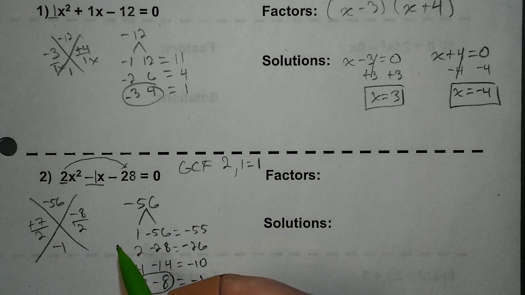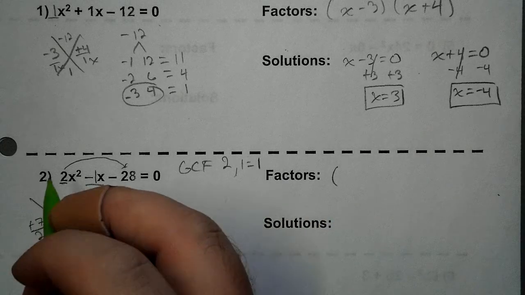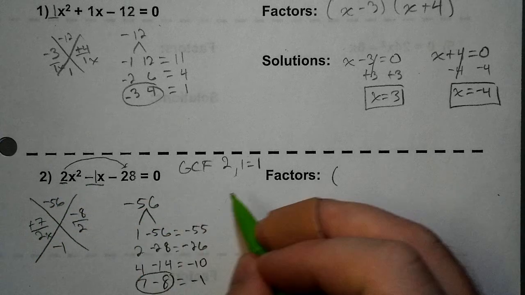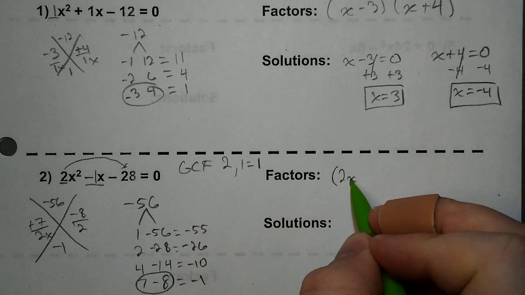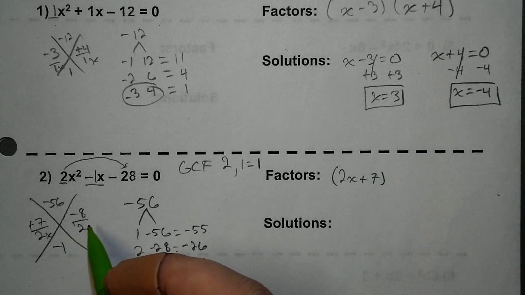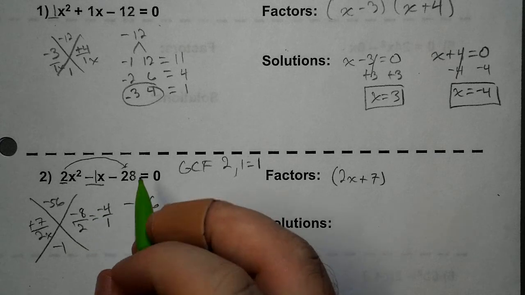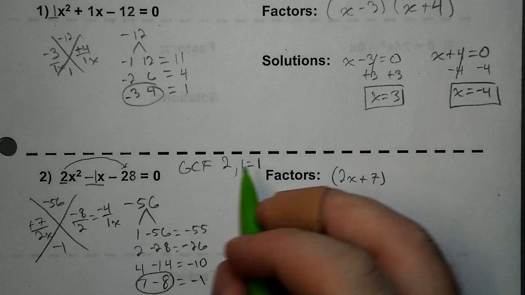See if your fractions simplify. This one does not, so our first factor is just going to be, in the bottom number, get your x, 2x plus 7. This one does simplify. You can divide them both by 2. You'll get negative 4 over 1. So our next factor is 1x minus 4.